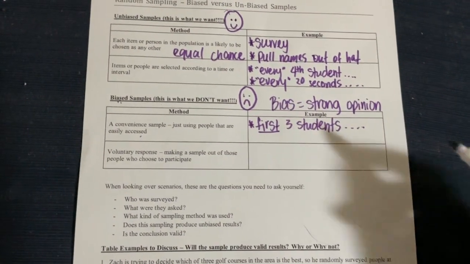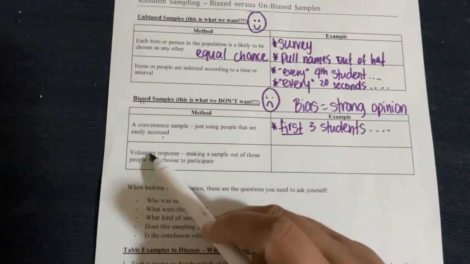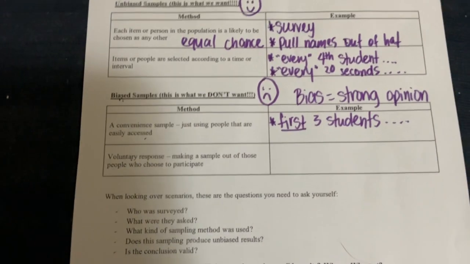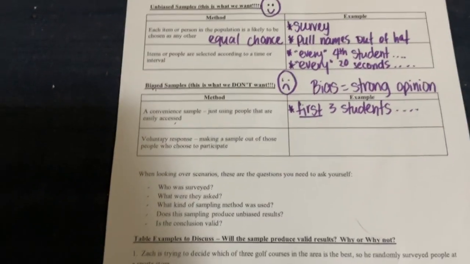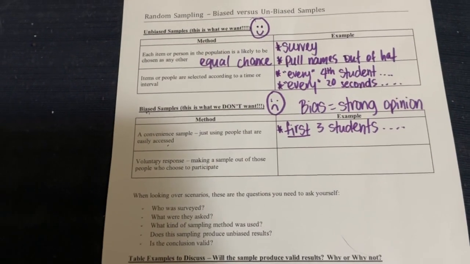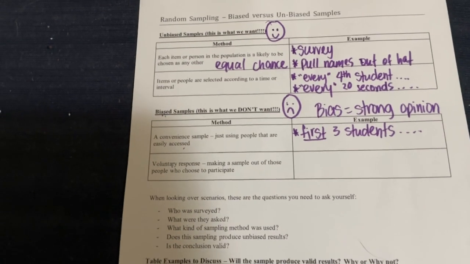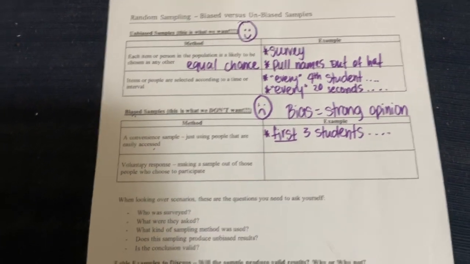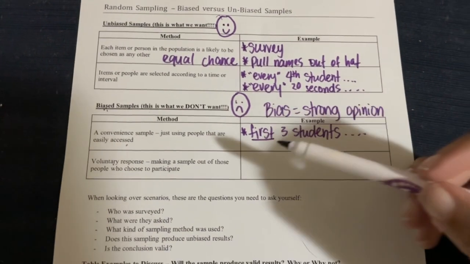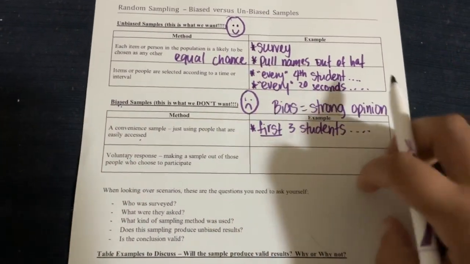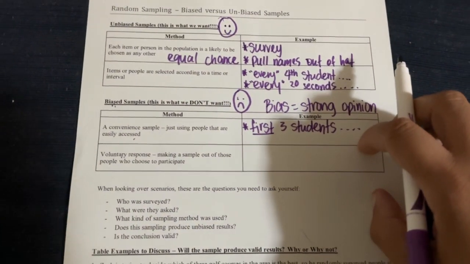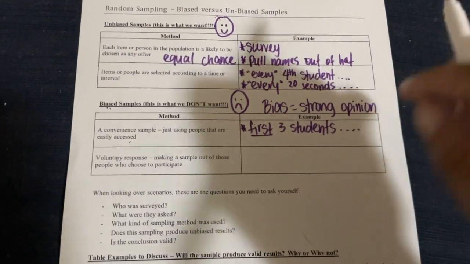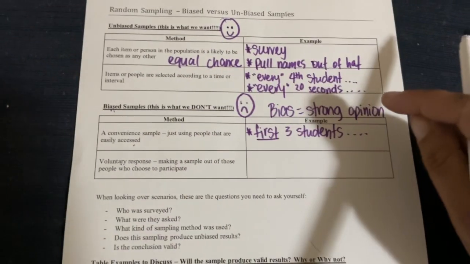Another method would be something like a voluntary response. And this usually comes often with volunteering. If you're given a survey and you're volunteering to answer the survey. Now, surveys usually have questionnaires or questions that deal with a specific topic, and we just want to know your opinion about that topic.